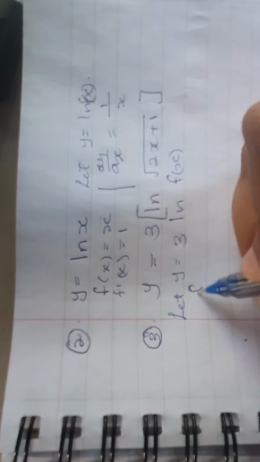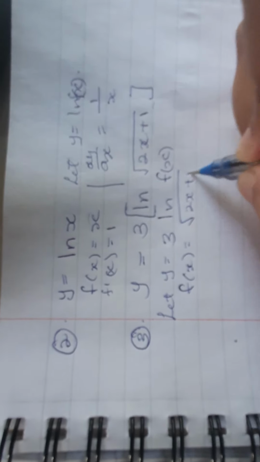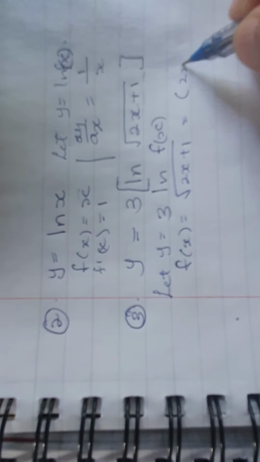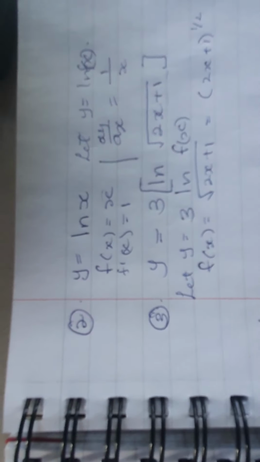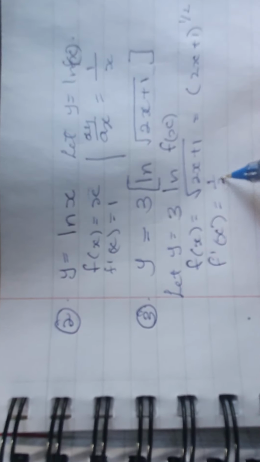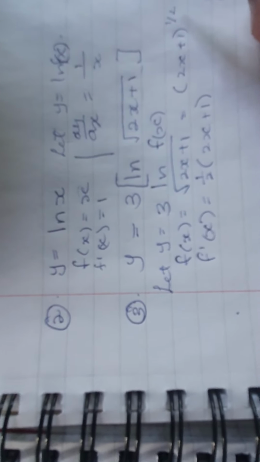Right, so that means that f of x is equal to the square root of 2x plus 1. Now we know we can't differentiate that just so, right? So we need to change how it's looking. The square root of 2x plus 1 is the same as (2x plus 1) to the power of a half. Now we can differentiate. So f dash x would be, we pull the half in front, put back what we had in the brackets, reduce the power by 1.